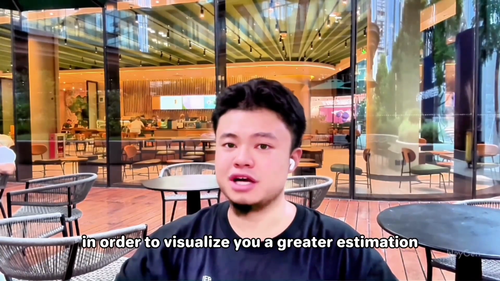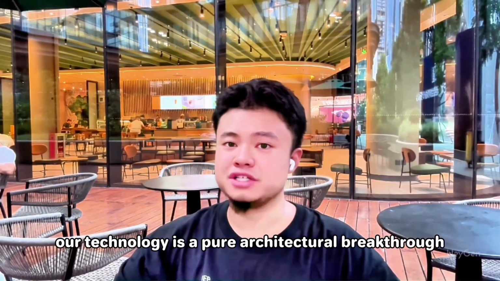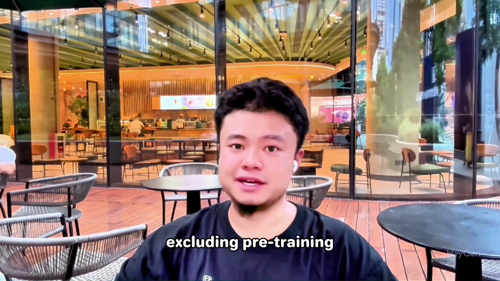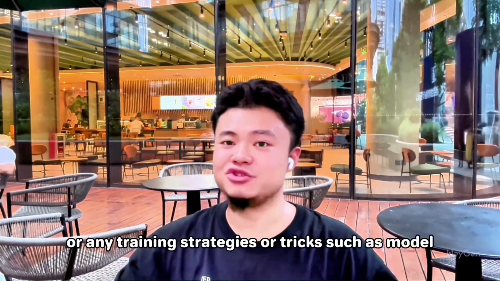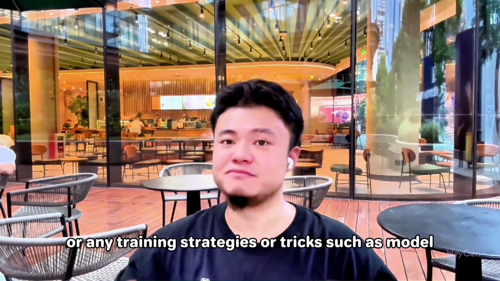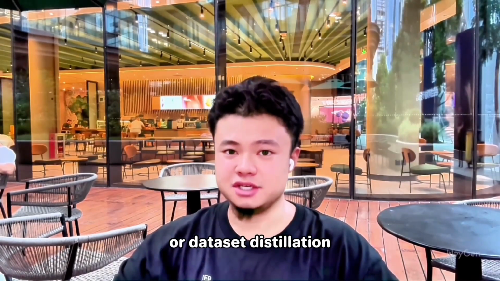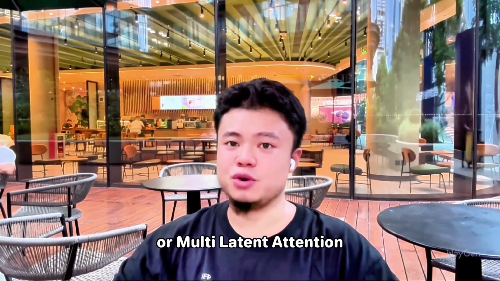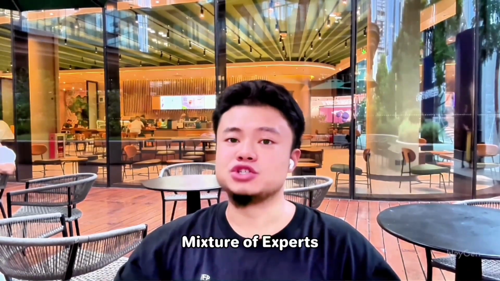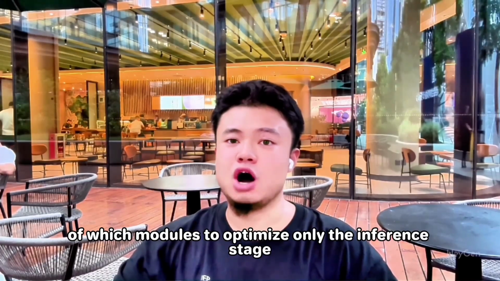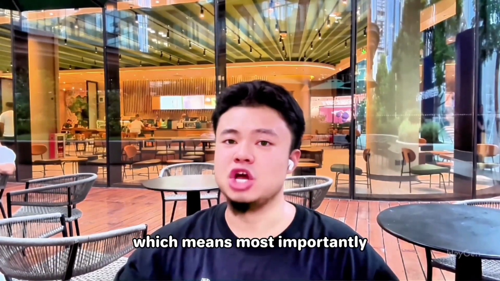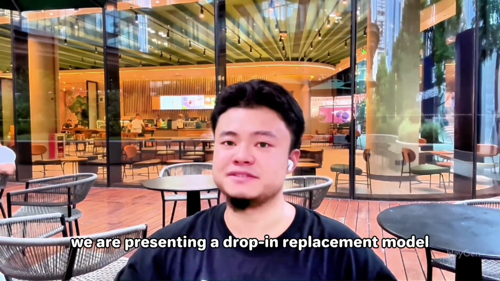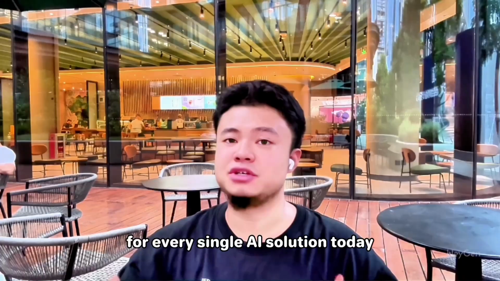In order to visualize you a greater estimation, our technology is a pure architectural breakthrough, excluding pre-training, post-training, or any training strategies or tricks such as model or dataset distillation, FP4 or 8 lower floating point precisions, or multi-latent attention, mixture of experts, or modules to optimize only the inference stage, which means, most importantly, we are presenting a drop-in replacement model for every single AI solution.